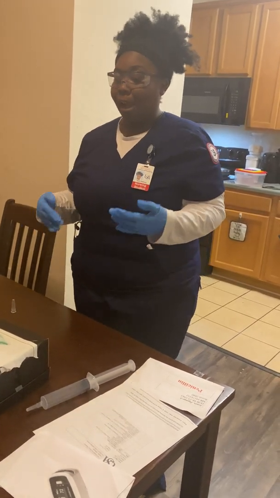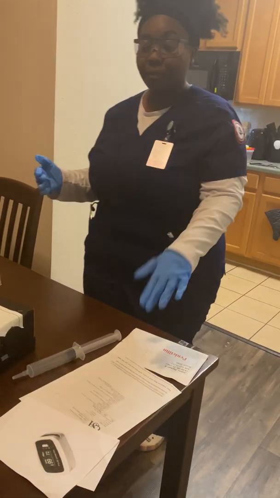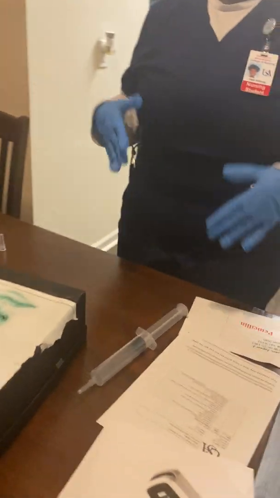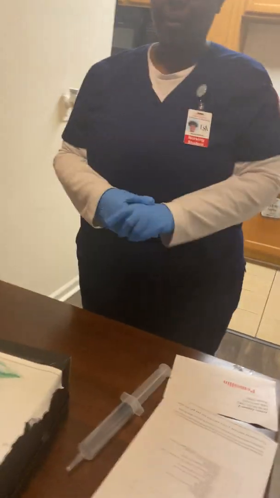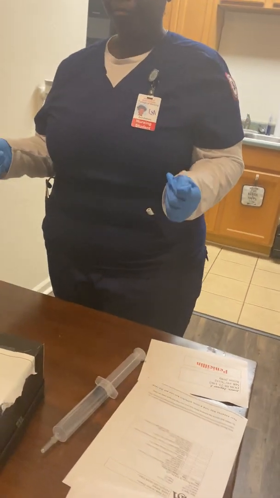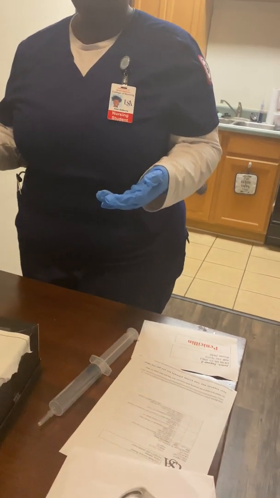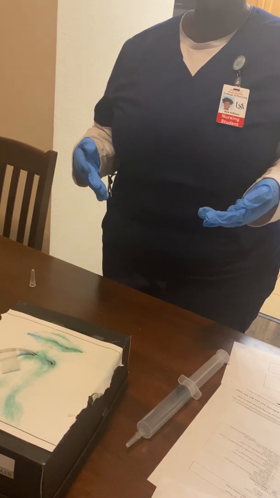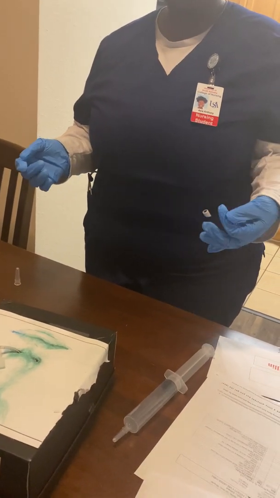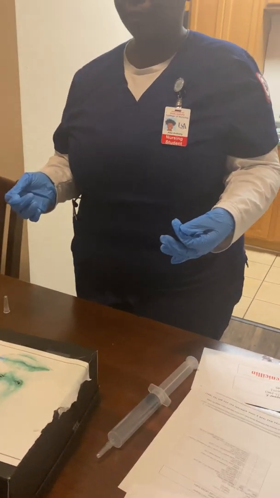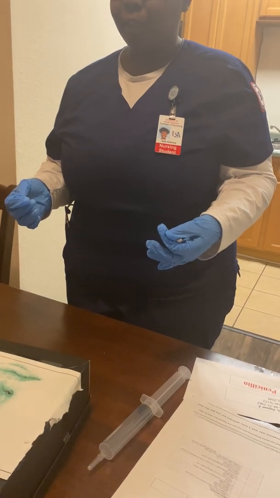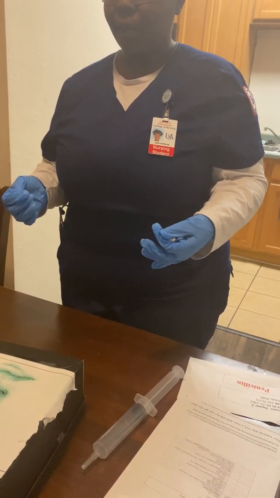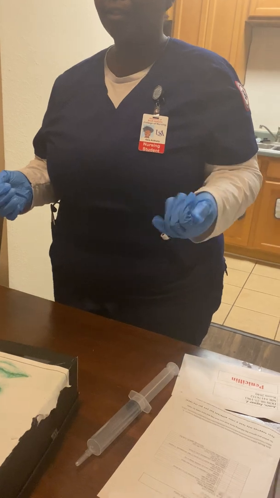NG tube, I would come into the patient's room, I would verify the order, I would explain the procedure to the patient, I would perform hand hygiene, and then I would auscultate for bowel sounds, and then I would disconnect from the gown. And once I disconnected, I would turn the suction off.